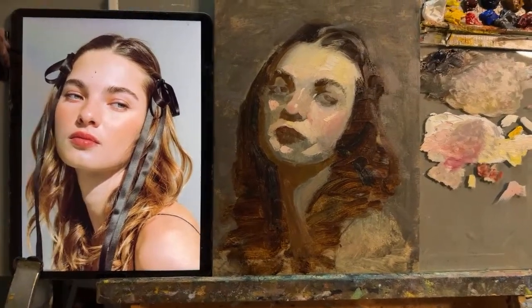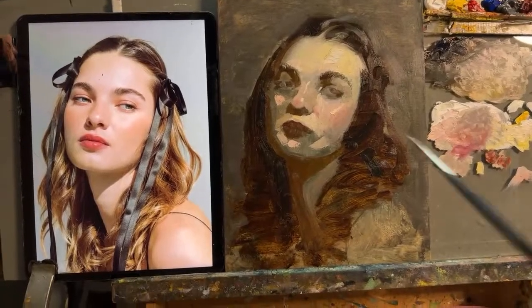How am I doing with the camera? I've been probably moving it a little bit.